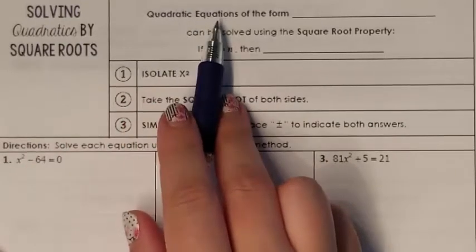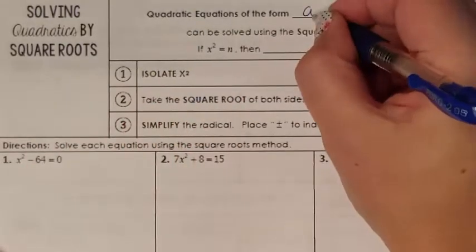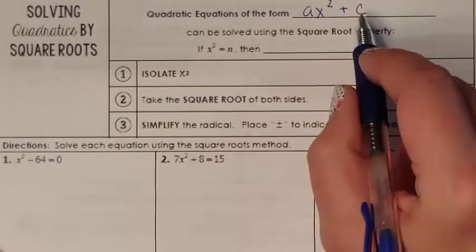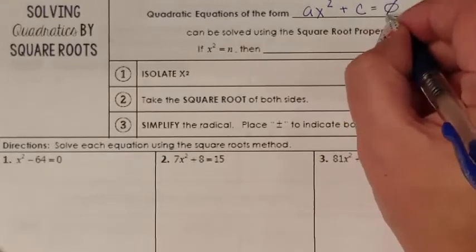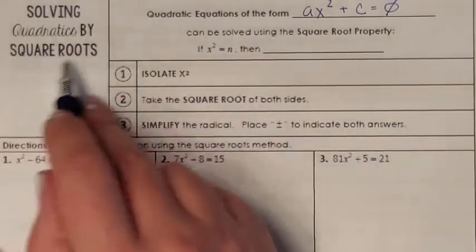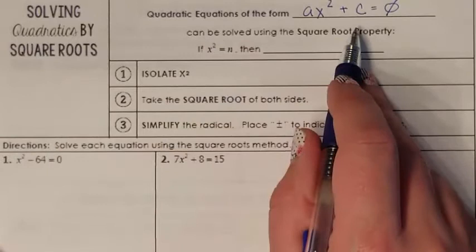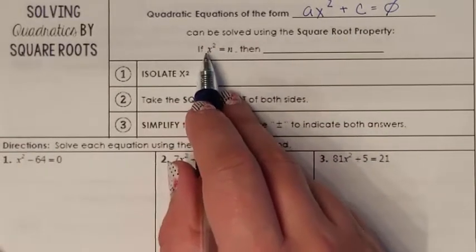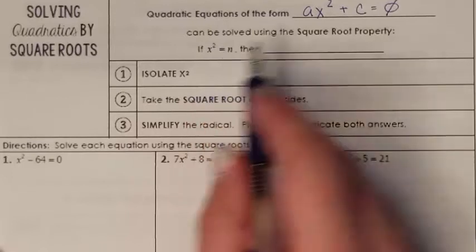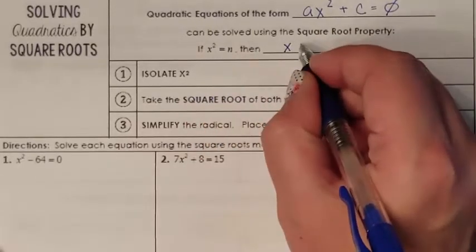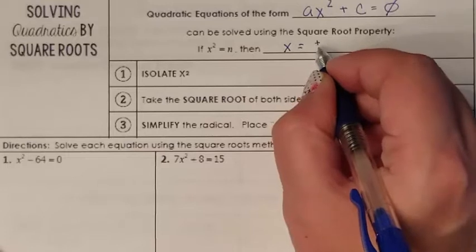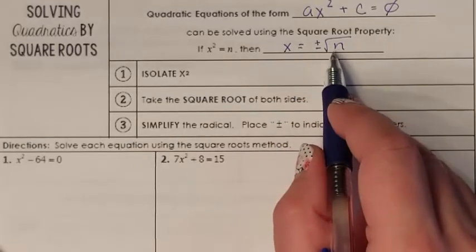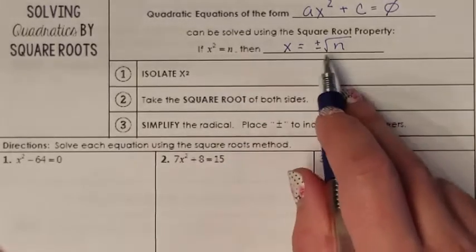A quadratic equation, when it is in the form of a value x squared plus some kind of number with no variable next to it equals 0, means that you could actually solve by square roots. Solving by the square root property, you would want to get the x squared by itself. When you do, you square root each side, and your answer is going to be x equals the plus or minus of whatever that number square rooted is. So let's take a look and see how we came up with that.